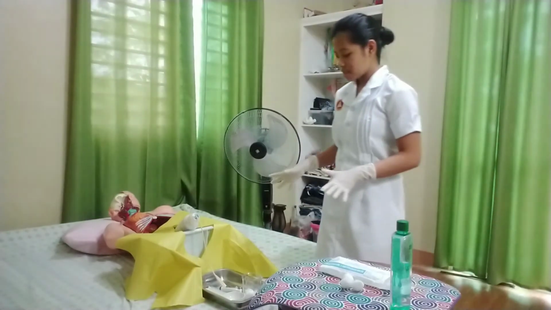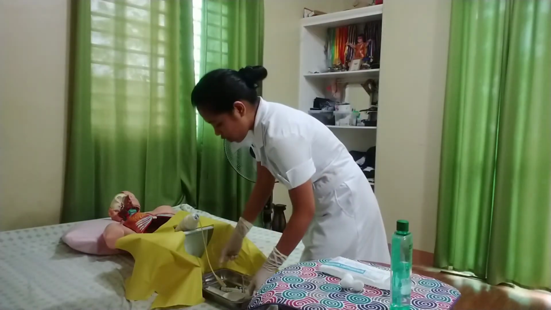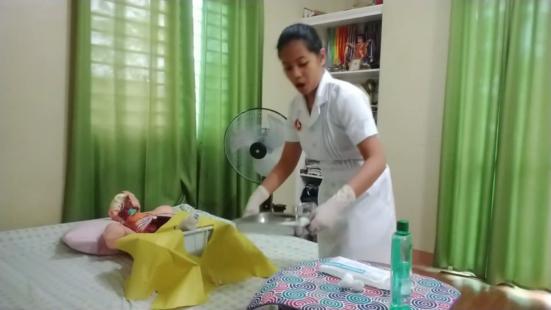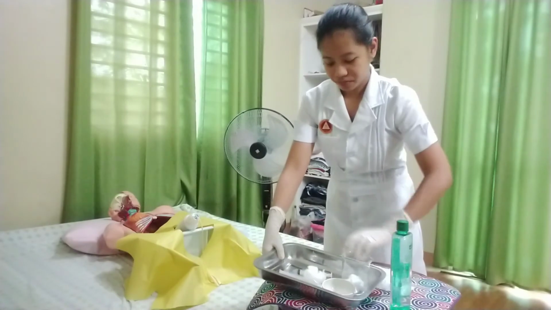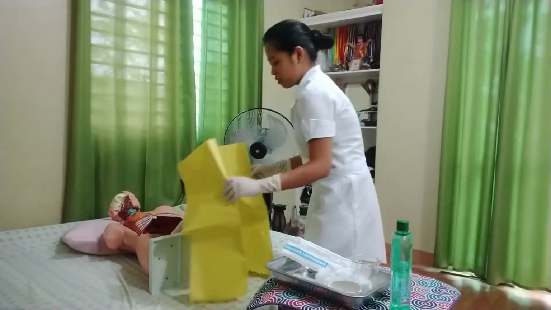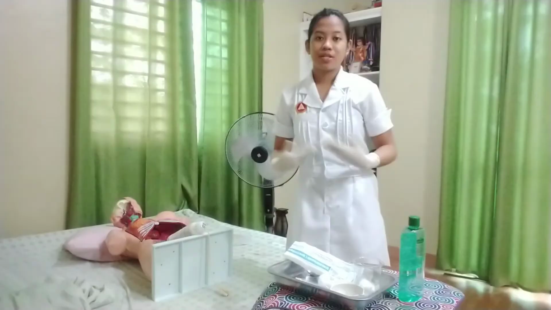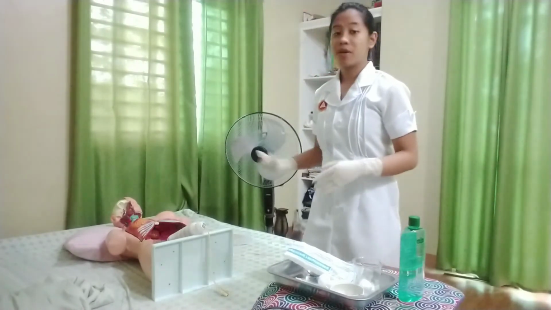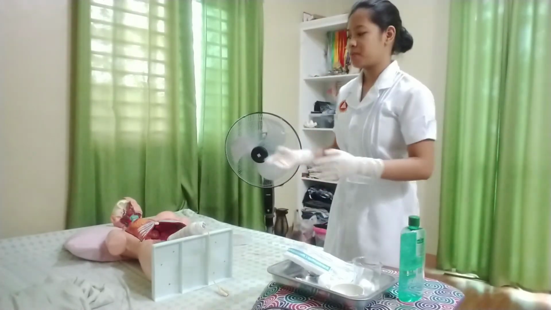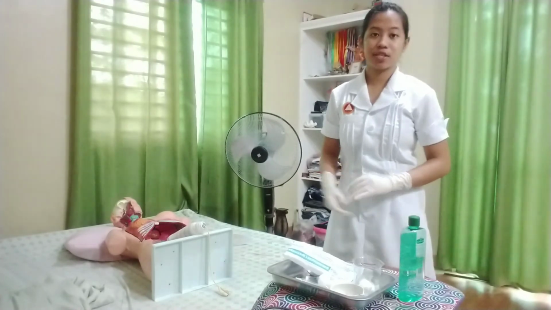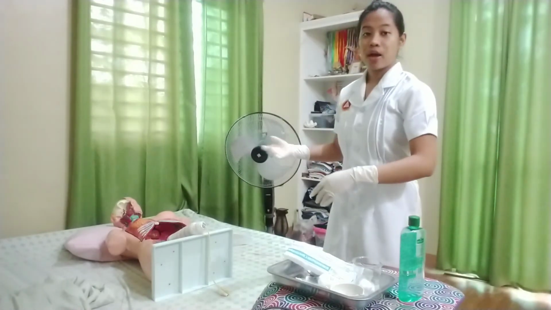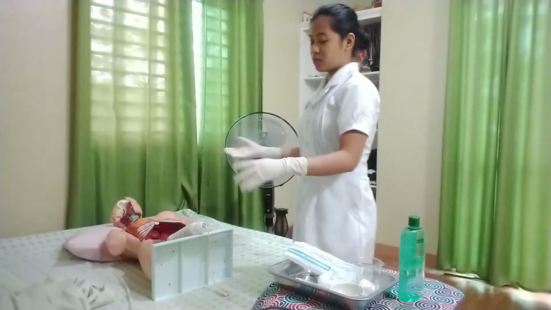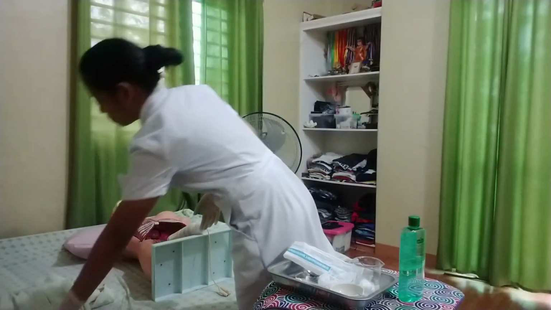After that, we will remove all the equipment we used. Once we have removed all the equipment, we will make sure that the client is clean and dry, and the bed as well, and we will make the patient comfortable.